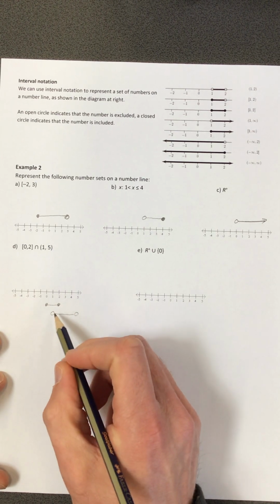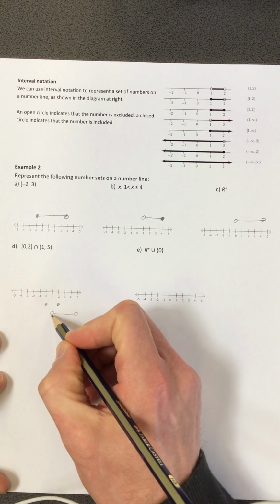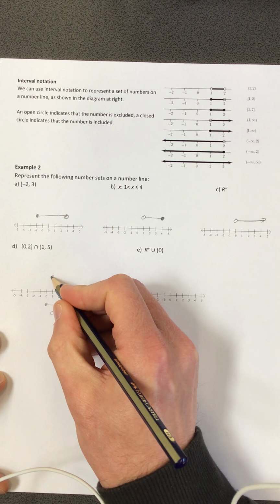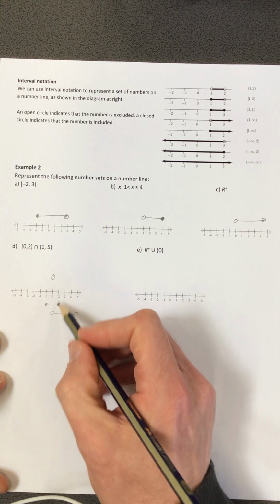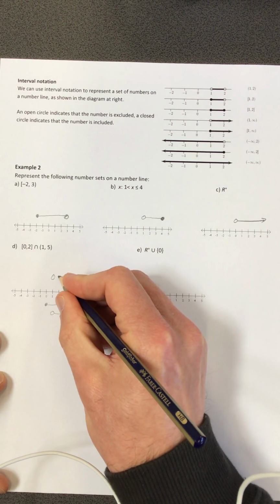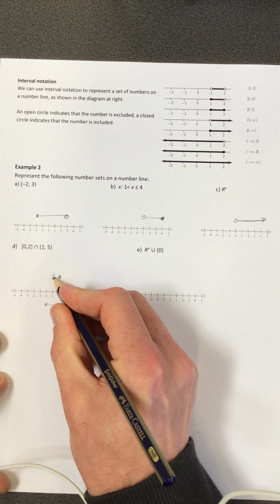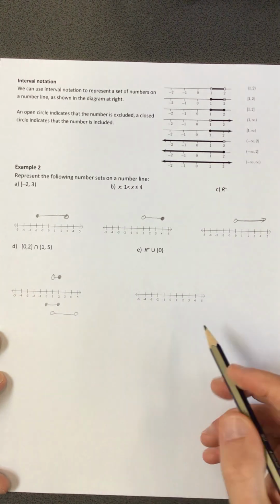So where they intersect, where both of these exist, well, the lowest value we have is 1, where they both exist, but that's not included there, so our overall interval will actually start at 1 with an open circle, and then they both go up to 2, and both of them include 2. So we'd have a solid circle at 2, and we get that interval there. So that interval there is our final answer for the intersection of these two.